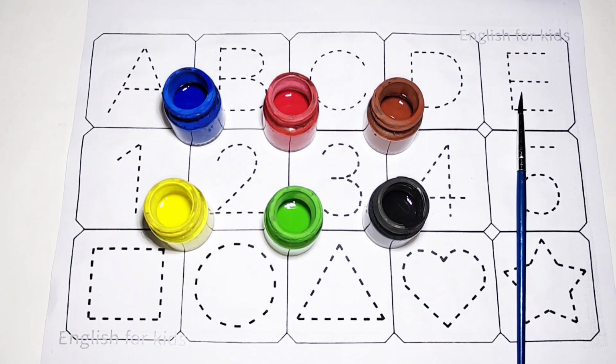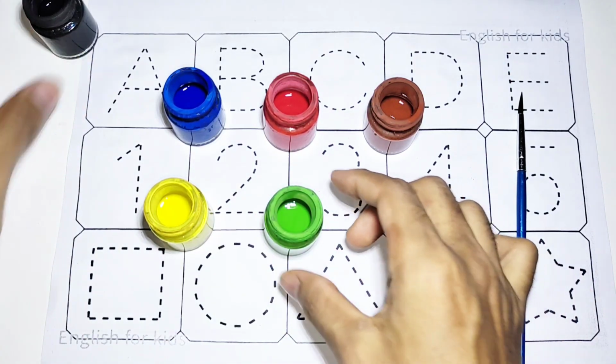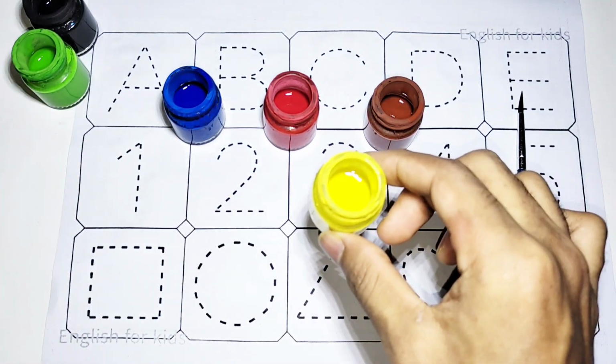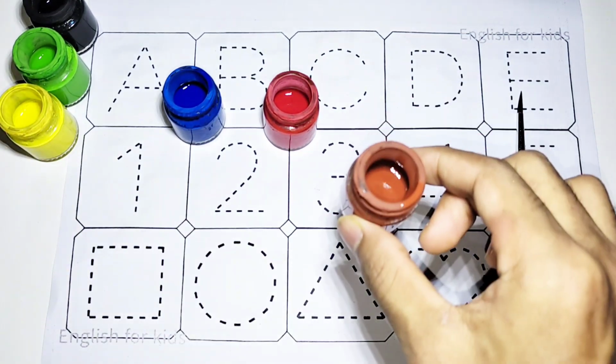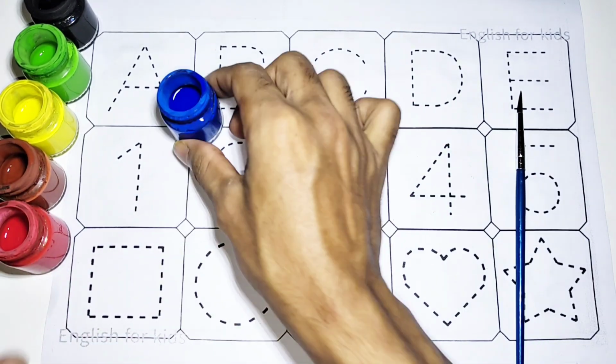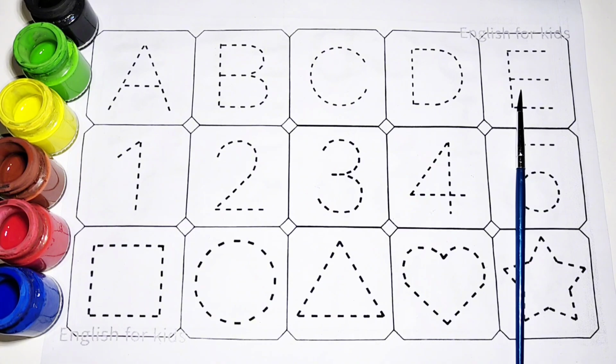Today we are coloring capital letter alphabets, numbers and shapes. Black color, green color, yellow color, brown color, red color, blue color. So kids, now we draw capital letter alphabets and coloring.